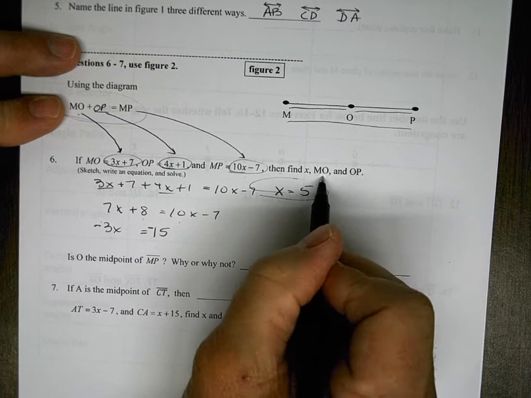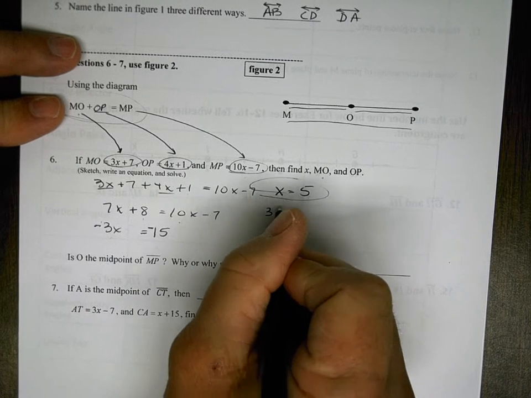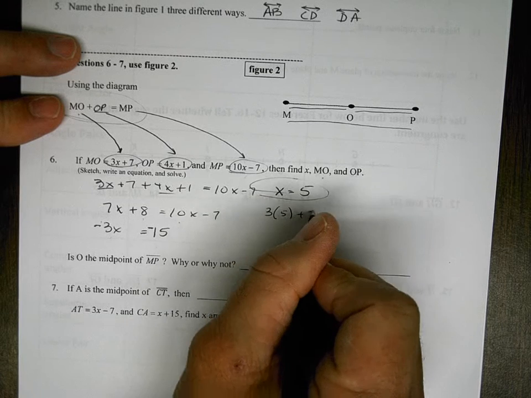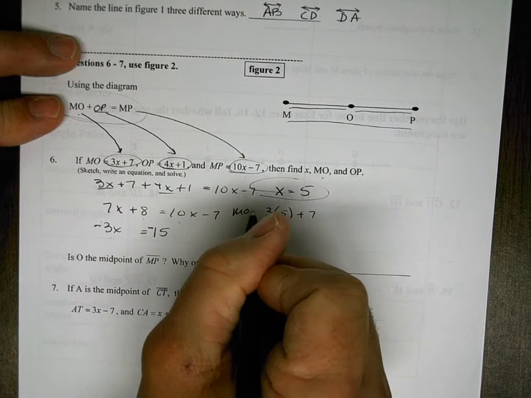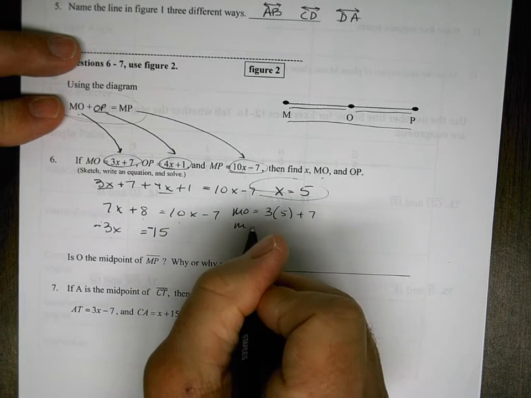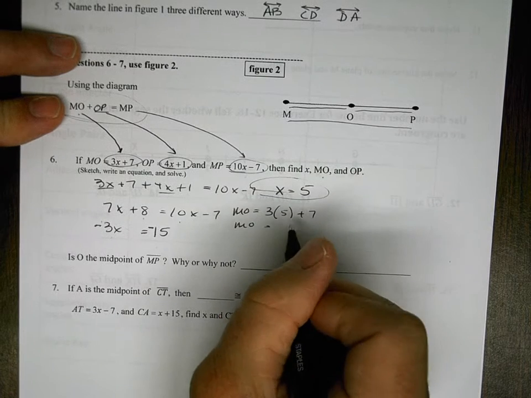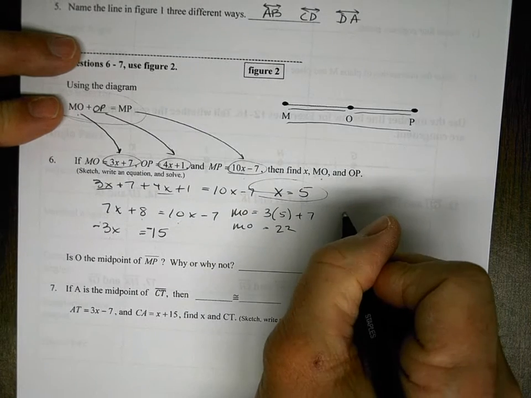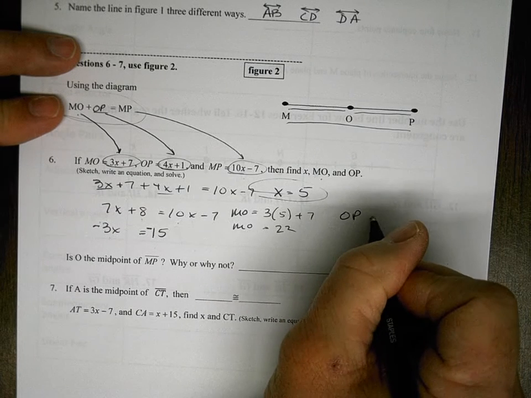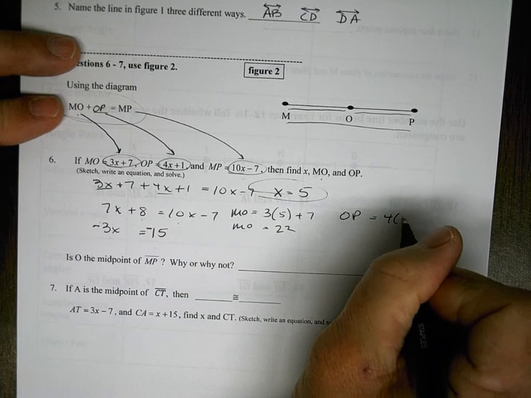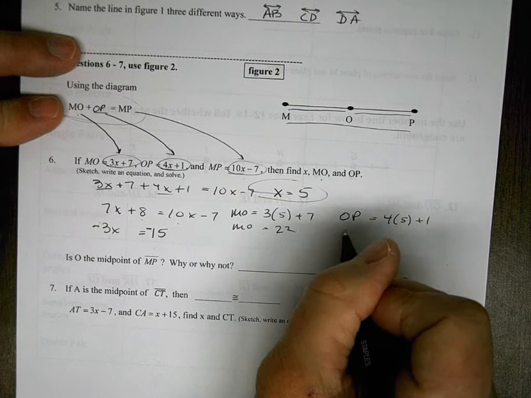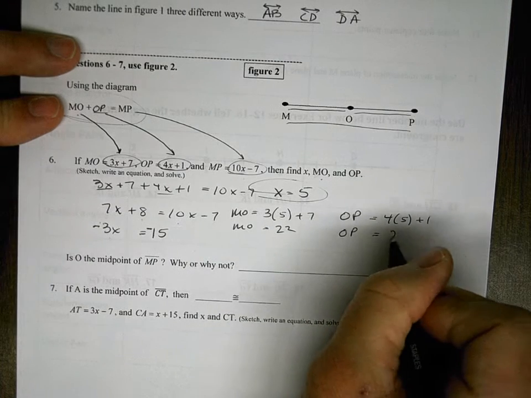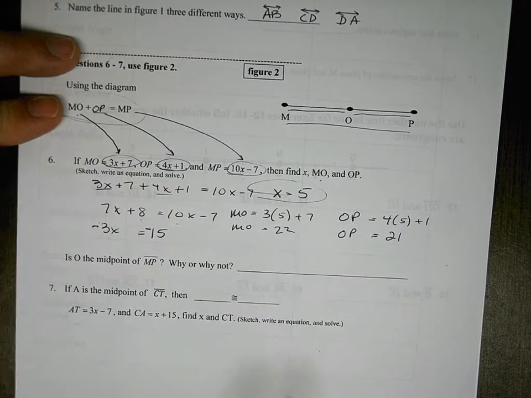That's the first step. Now I have to find MO. Well, that's simply 3 times 5 plus 7, which means MO equals 15 plus 7, which is 22. And then I need to find OP, which is 4 times 5 plus 1, which means OP equals 21.